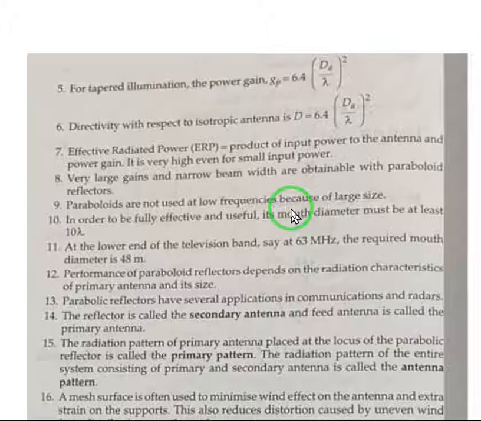We can obtain very large gains and narrow beamwidth by using parabolic reflectors. Parabolic reflectors do not work at low frequencies. For maximum efficiency, the diameter of the parabolic reflector should be equal to or greater than 10 lambda.